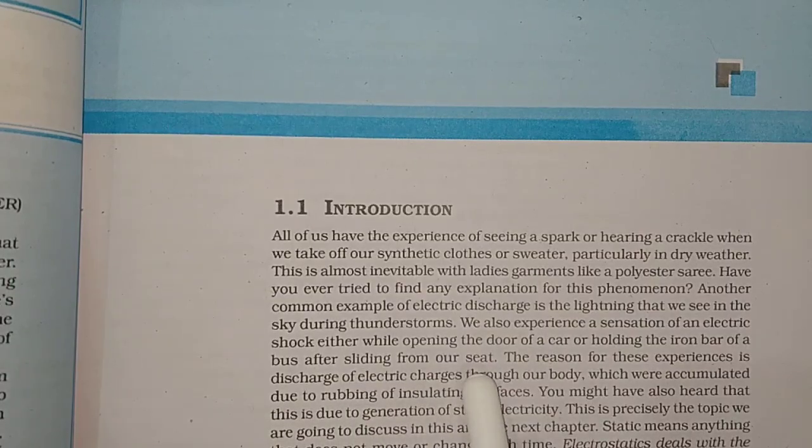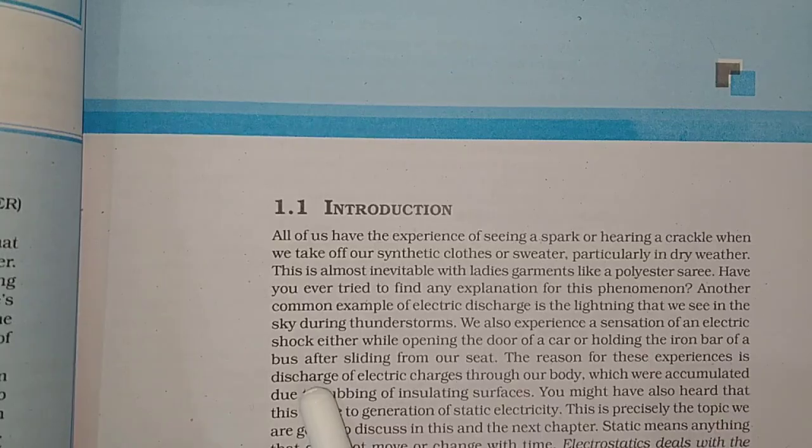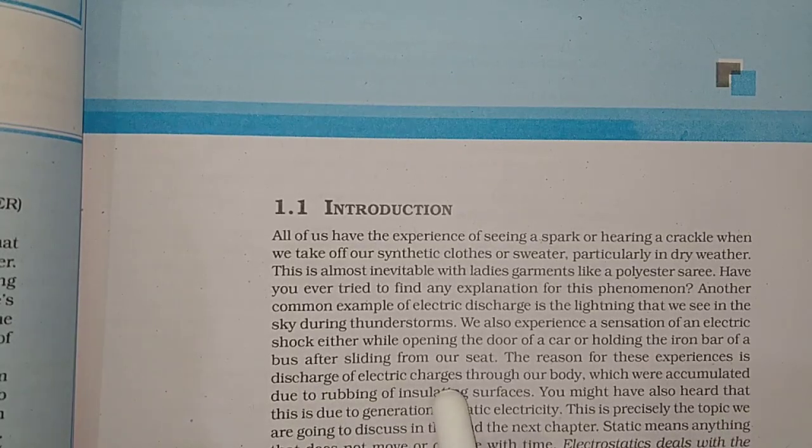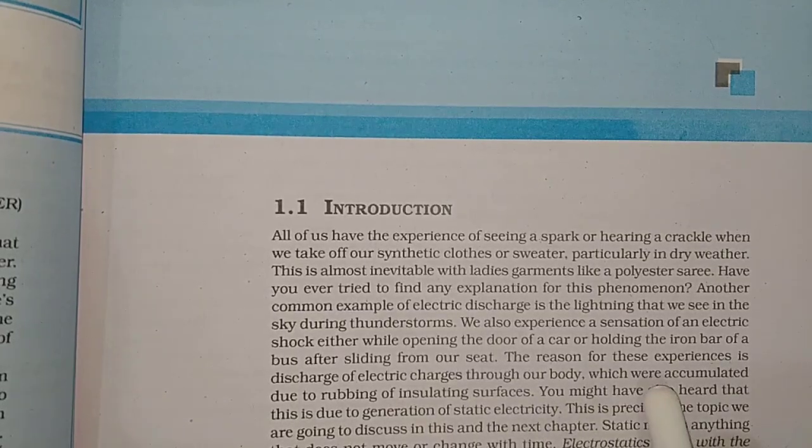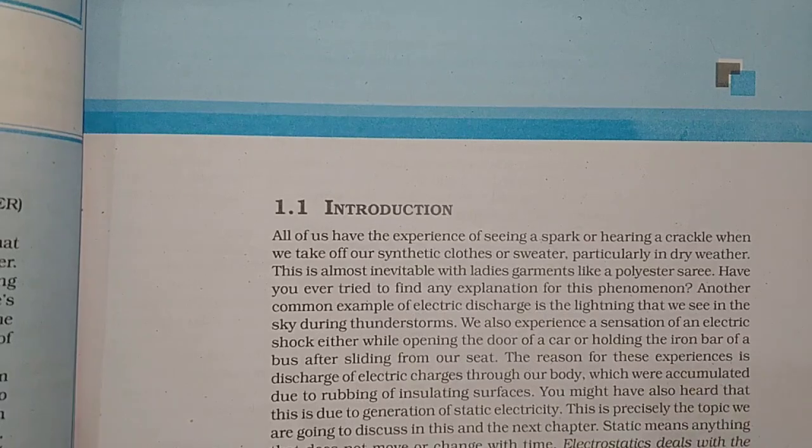The reason is discharge of electric charges through our body, which were accumulated due to rubbing of insulating surfaces.